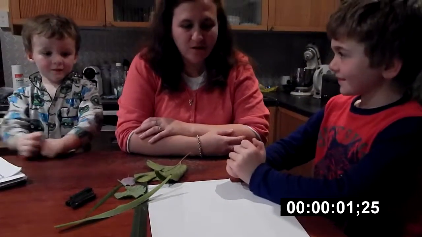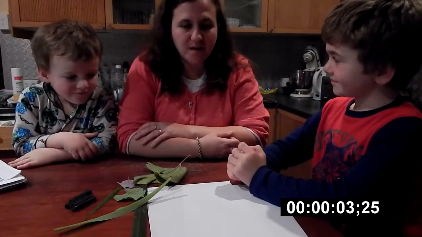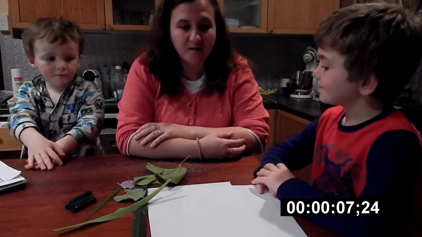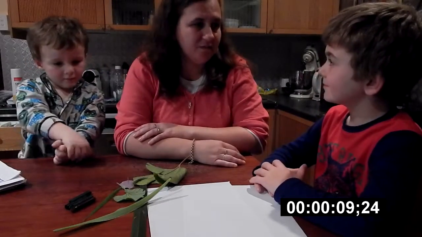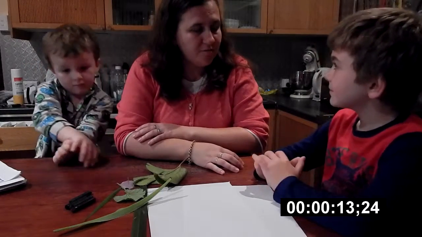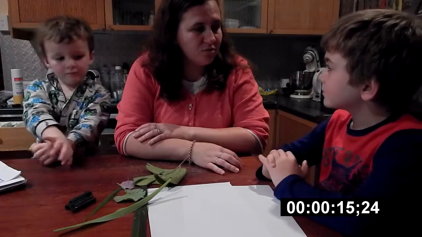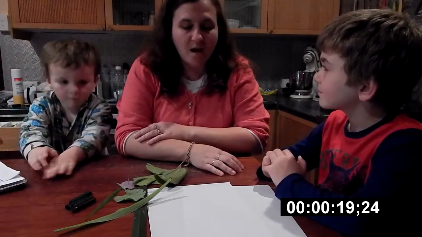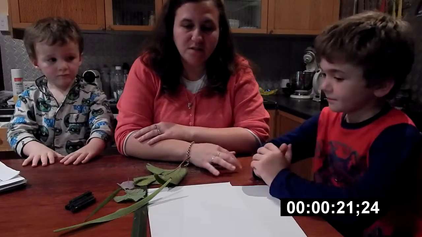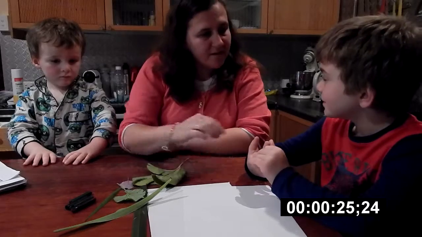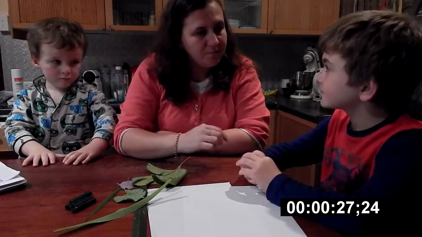Okay, Cooper, tonight we're going to have a look at characteristics of flowering plants and especially their leaves. There's two different types of flowering plants. One's called monocots and the other's called dicots. The characteristics in the leaves of the monocots is their veins are parallel.